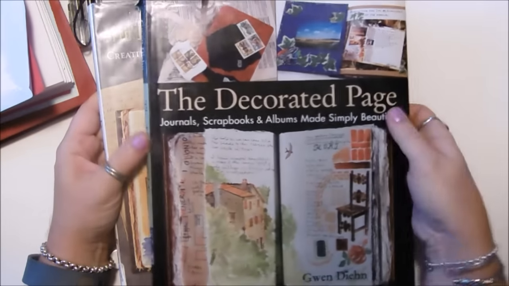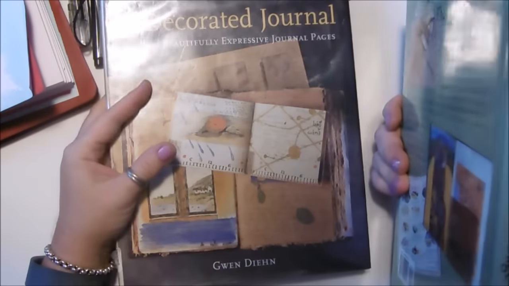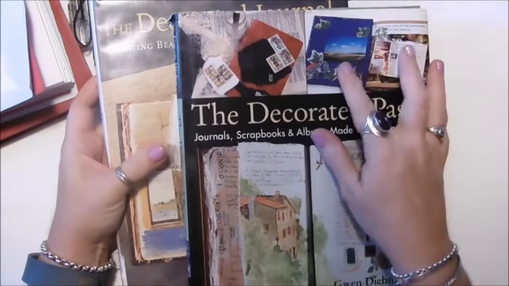I'm going to do this one first, and then I'm going to do this one. So I think, I don't know, this has so many different things in it. You don't have to do every single thing she's got in here. How am I going to do this?